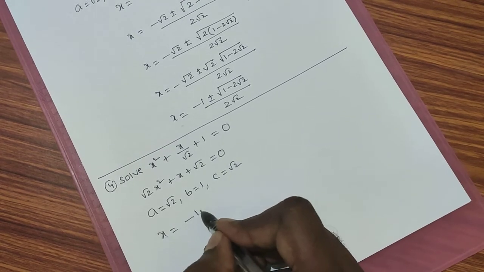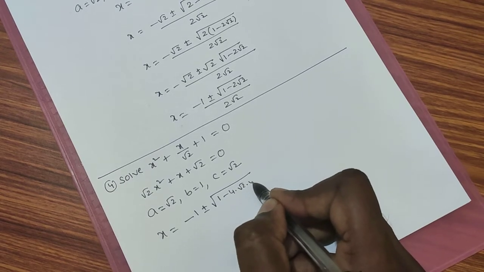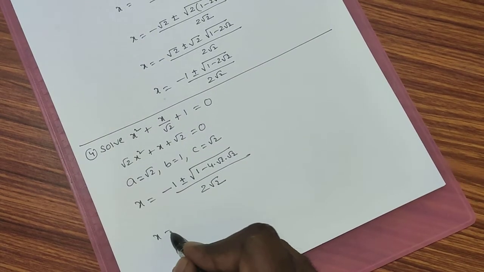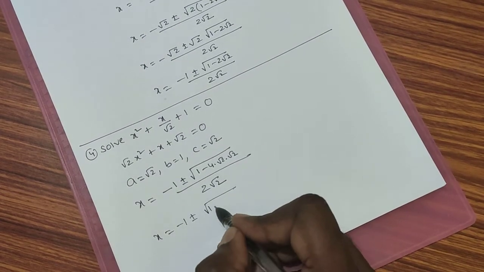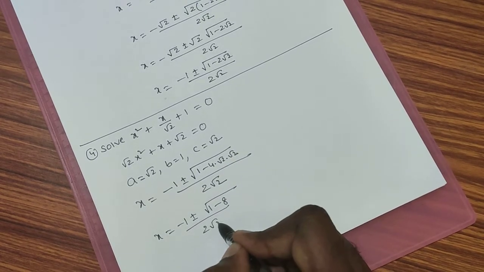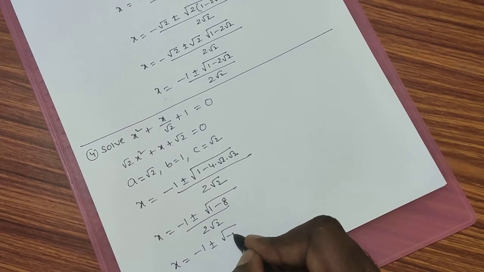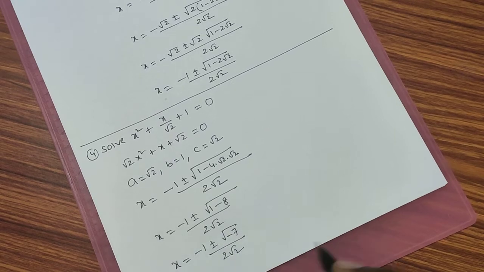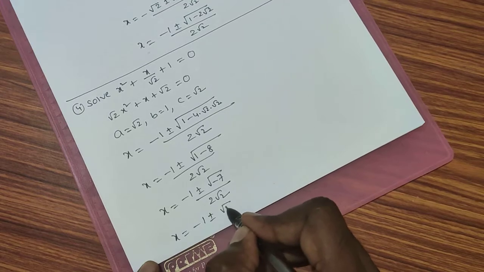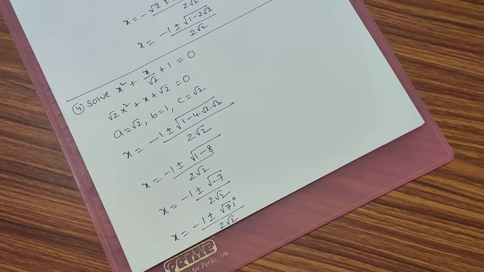Then x is equal to minus b plus or minus under root of b square minus 4ac by 2a. Okay, x equals minus 1 plus or minus root of 1 minus root 2 into root 2 into 4, that is 8, by 2 root 2. Then x is equal to minus 1 plus or minus root of 1 minus 8, that is minus 7, by 2 root 2. Root of minus 7 I can write as root 7i, so x equals minus 1 plus or minus root 7i by 2 root 2. This is the solving method.